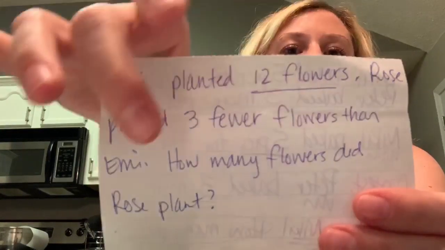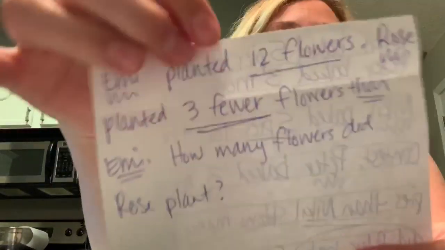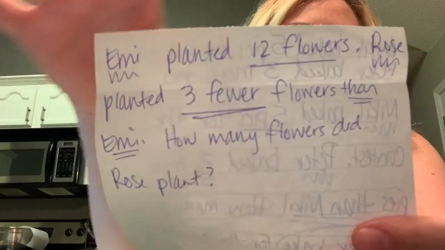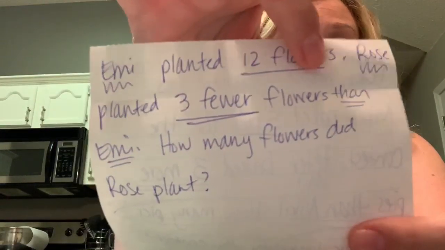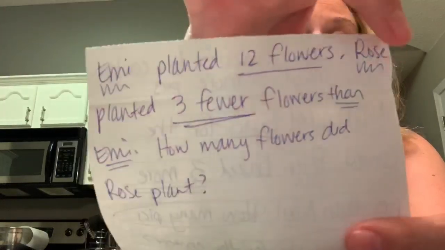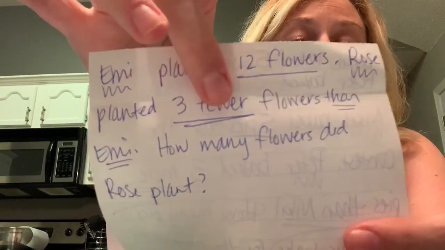3 fewer than Emmy. Do we know how many Rose planted? But I know that word fewer. What does fewer mean? Less. And less means to take away. Okay, so we know Rose, 3 fewer than Emmy. We're comparing Rose to Emmy. Rose was 3 fewer than Emmy. So we're going to start with Emmy, and we're going to take away 3 to find out how many Rose did, because Rose did 3 fewer.